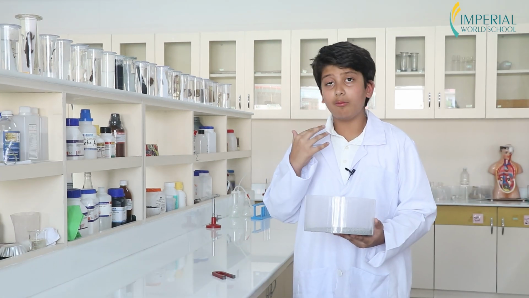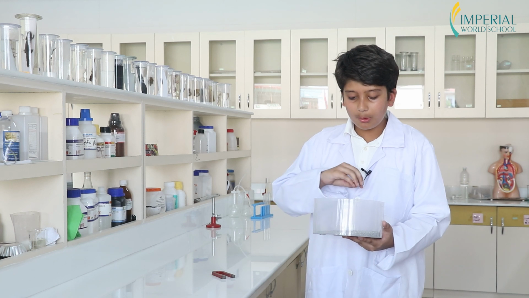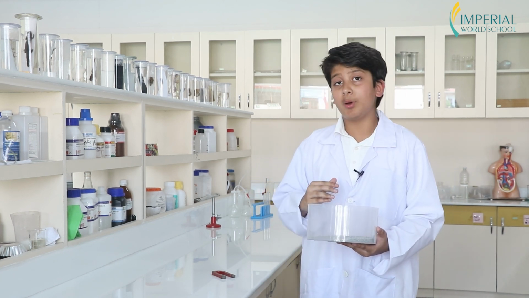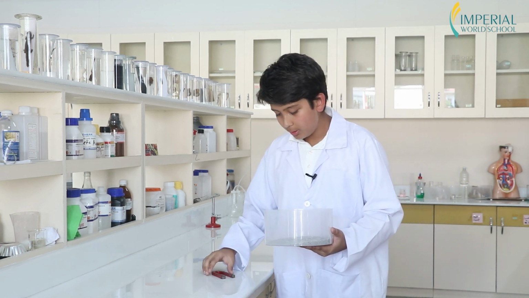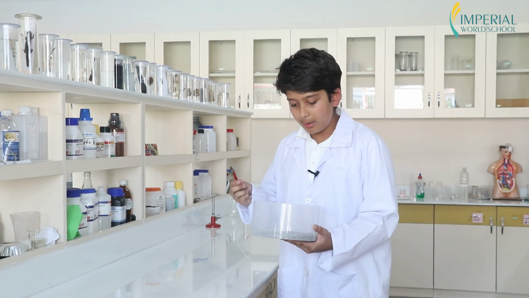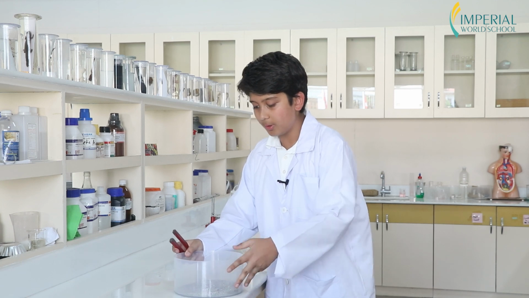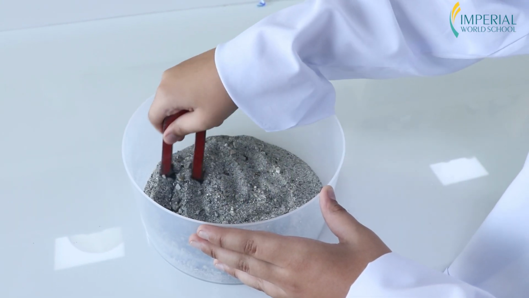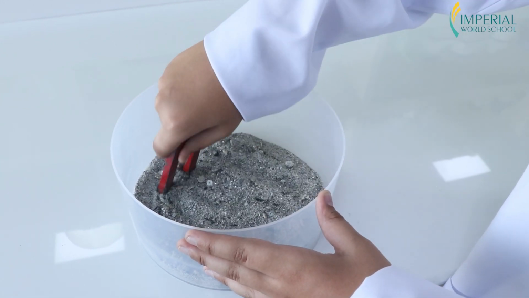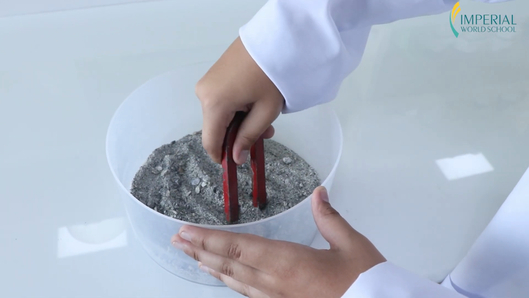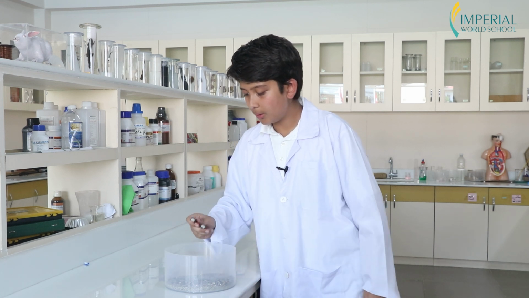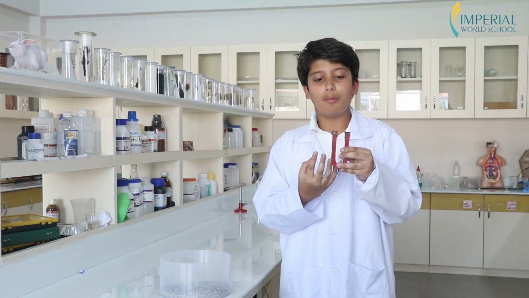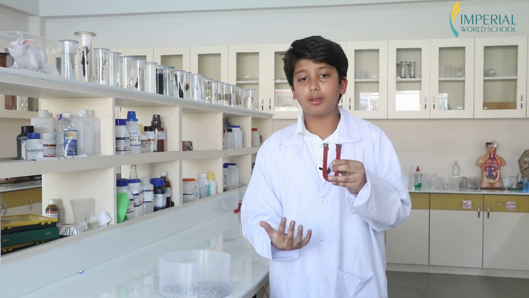So now, after I've made the hypothesis, I'm going to try out the experiment to see if my hypothesis was correct. So let's take a magnet and then start rubbing it all over the sand. So it seems that my hypothesis of magnetic separation was absolutely correct.